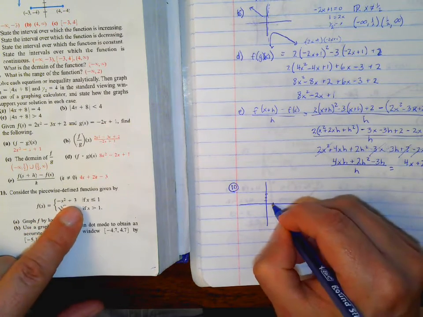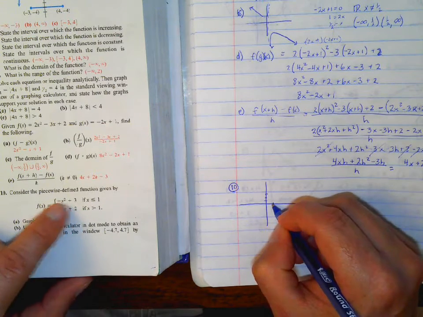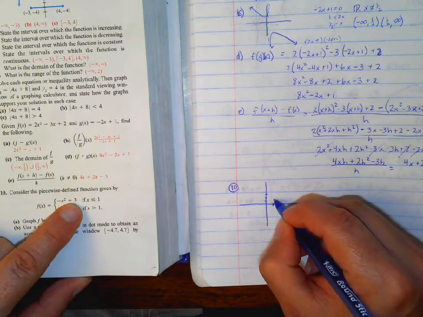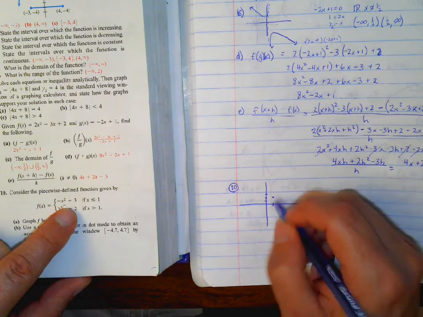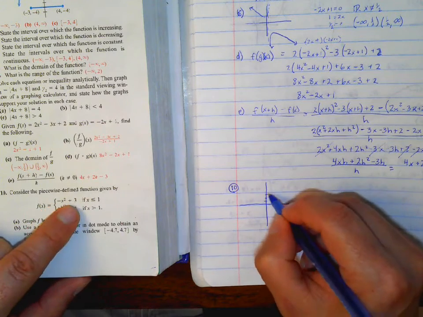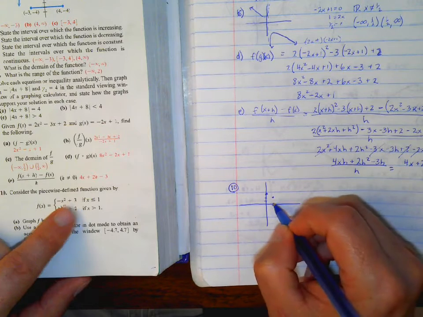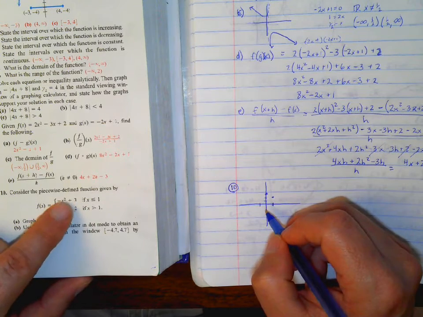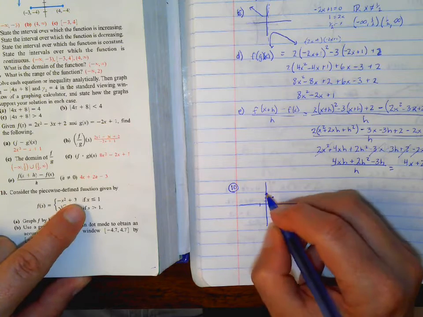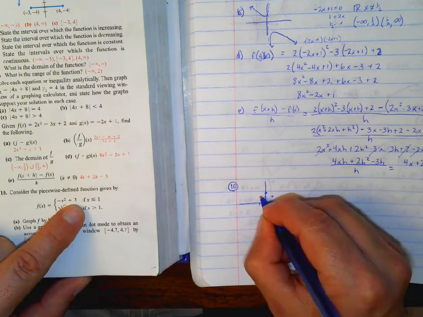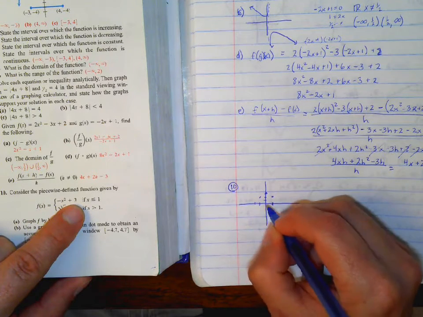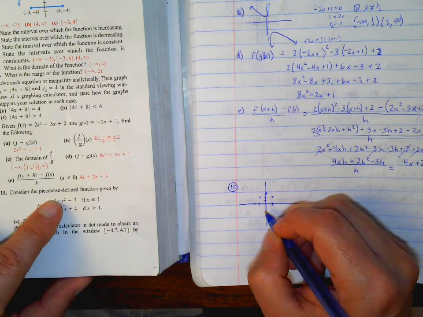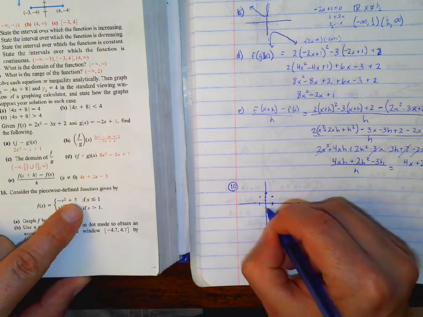Let's plug in a 1. So 1 squared is 1, negative 1 plus 3 would be 2. Plug in a 0, 0 squared is 0 plus 3 is 3. Plug in a negative 1. Negative 1 squared is 1, negative 1 plus 3 is 2. Okay, let's do one more yet, 2. 2 squared is 4, negative 4 plus 3 is negative 1.